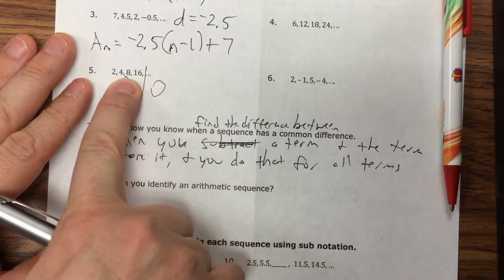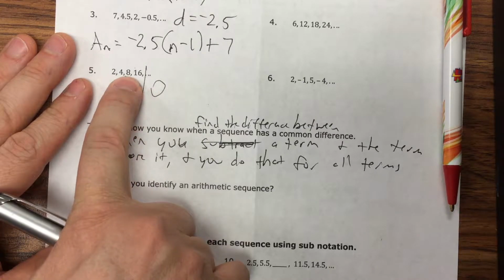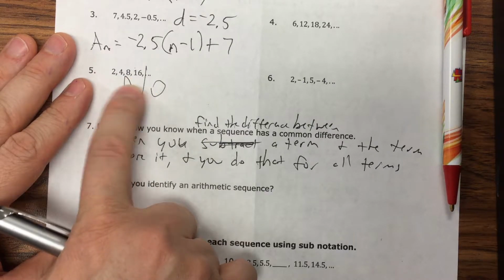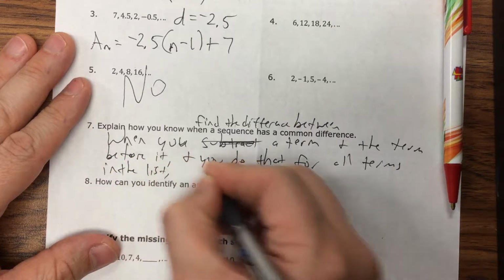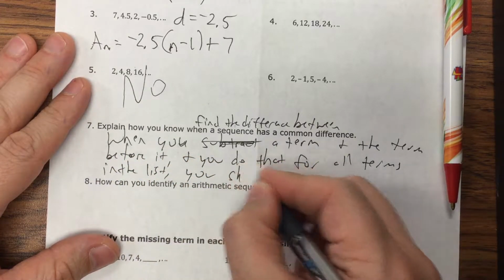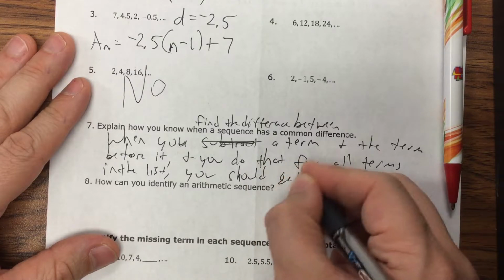Start here, take away the number before it, get an answer. Start here, take away the number before it, get an answer. Do that for all terms in the list. You should get the same number every time.